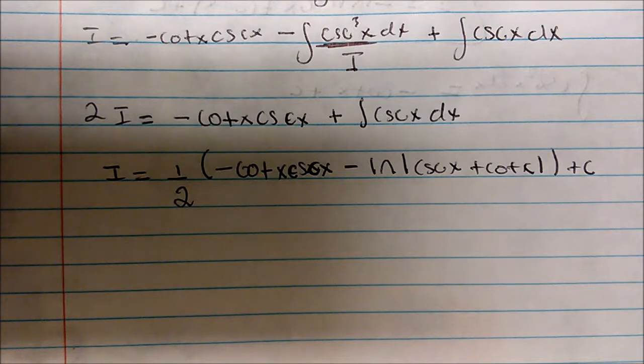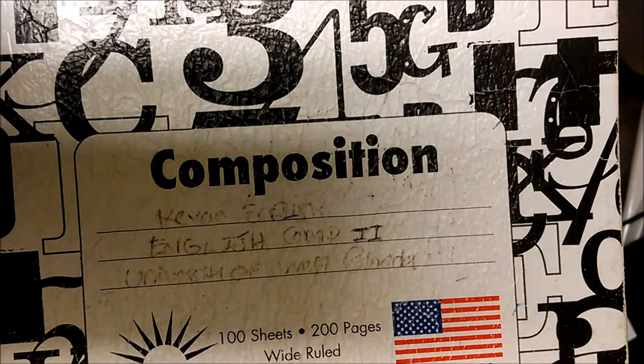Now let's look at the idea of cotangent to the 4th of x, cosecant to the 4th of x dx. Okay, if I look at this, I'm going to split my integral up.